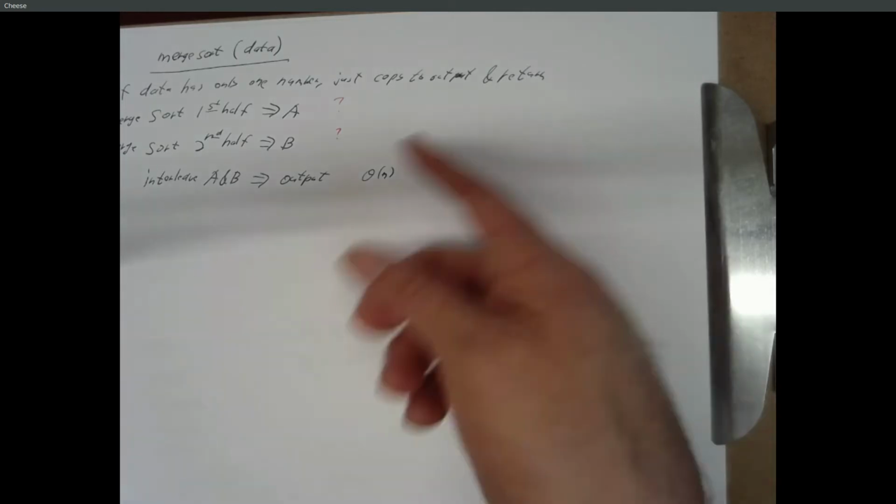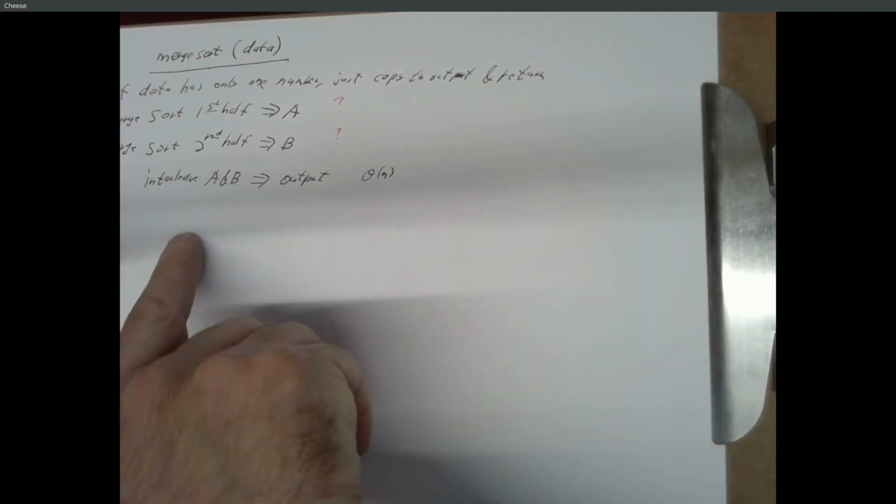We definitely don't need to call any recursion. We can just say, hey, your number's already sorted. Your list is already sorted. Just copy it to the output and return. Otherwise, split your data into two halves, merge sort each of those halves, interleave them, and then return that interleaved result.